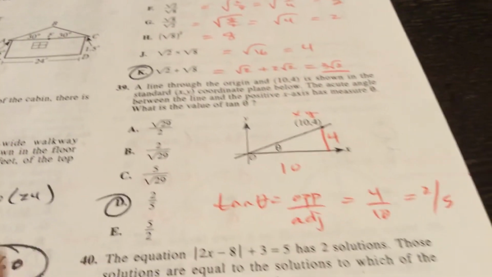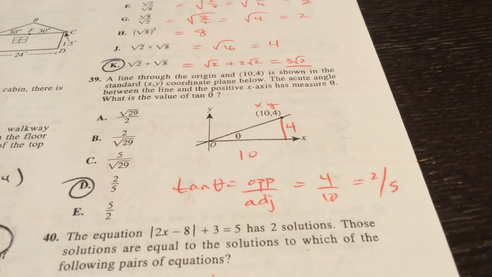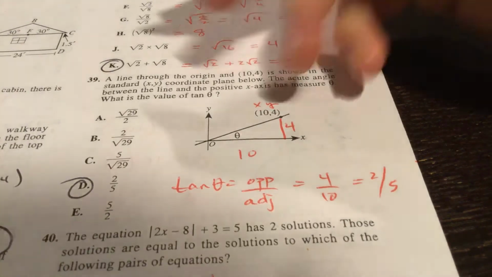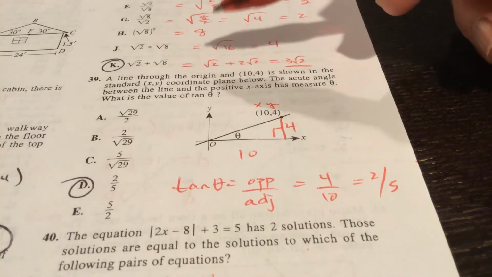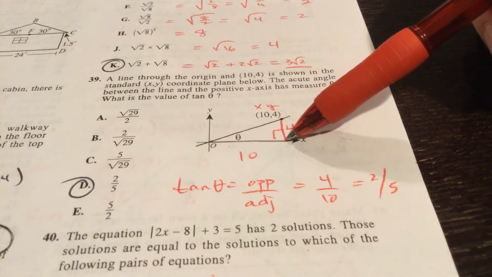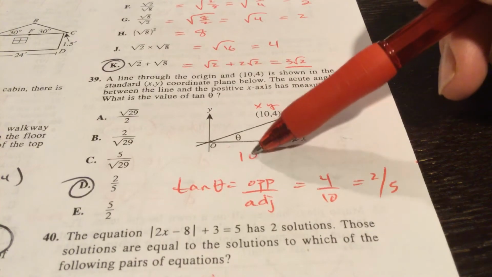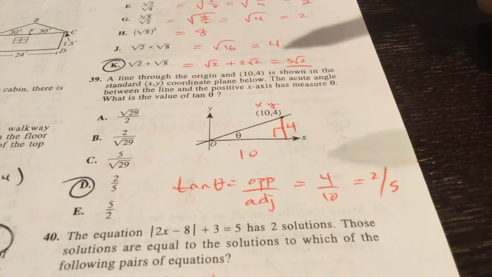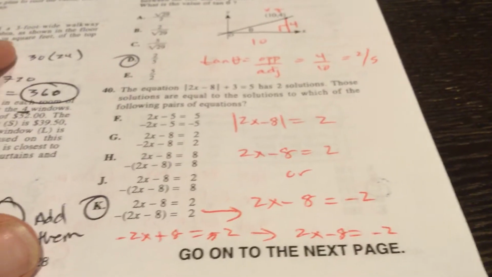Again, the math test on the ACT is the only one that really goes from easier questions to harder questions. So after 30, they could be a little bit challenging. I'm going to draw a right triangle here. Now, tangent ratio, so it goes through 10, 4. That means it goes to the right 10 and up 4. Tangent ratio is opposite over adjacent, so it's 2/5. Four trick questions, folks. That is a trick question.